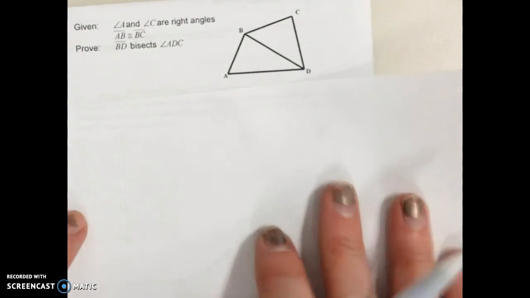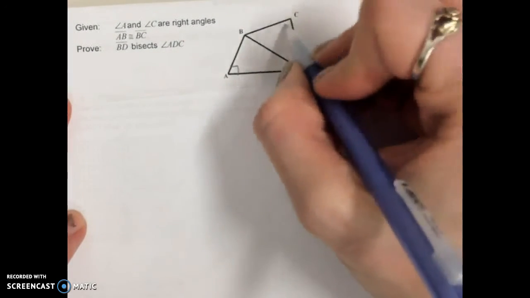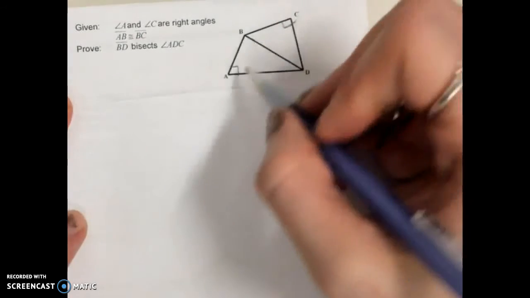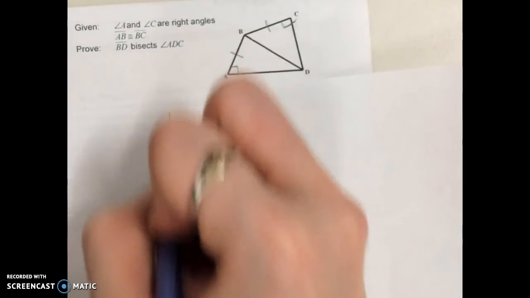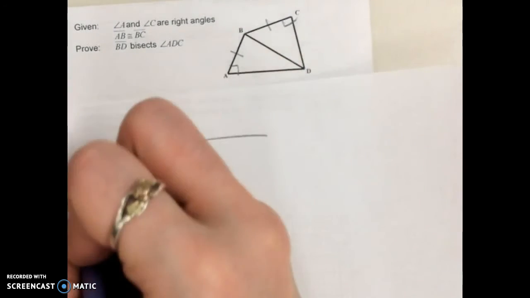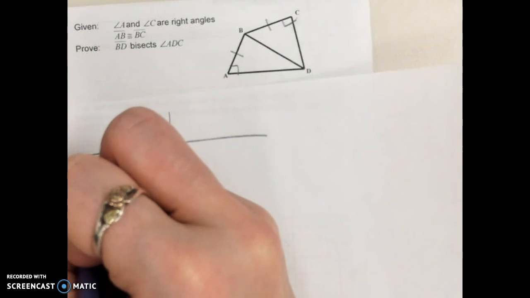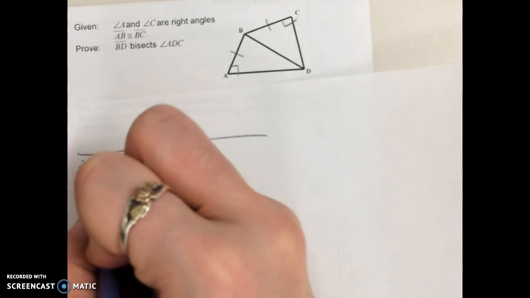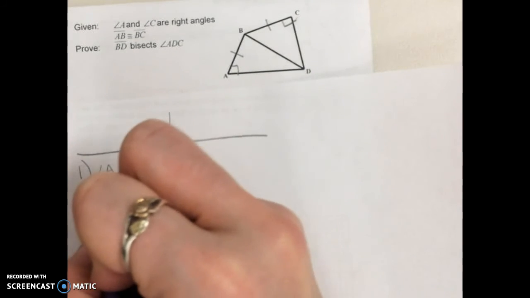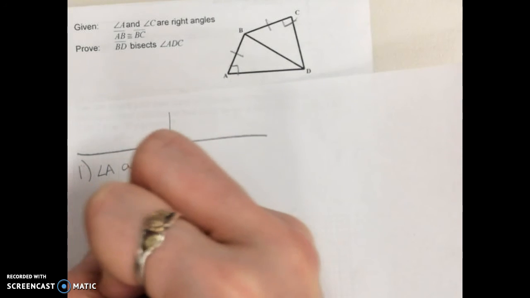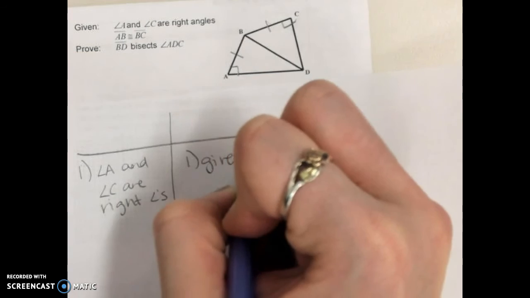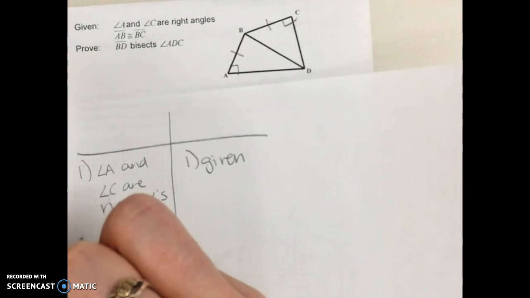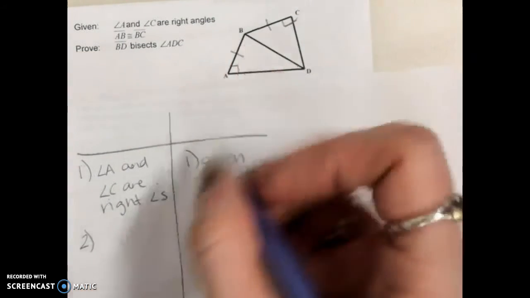So I have that given angle A and C are right angles. They don't look like it, but they are. And AB is congruent to BC. So I have angle A and angle C are right angles. That was given to me. Then I need to say that those are right triangles.